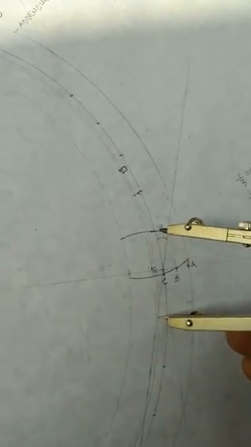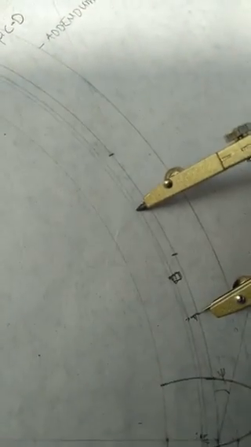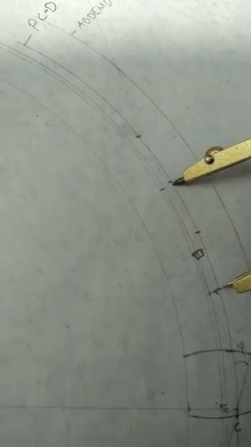That again, I'll come to another point and mark on my line of F. I'll turn my compass, and I'll get another point.